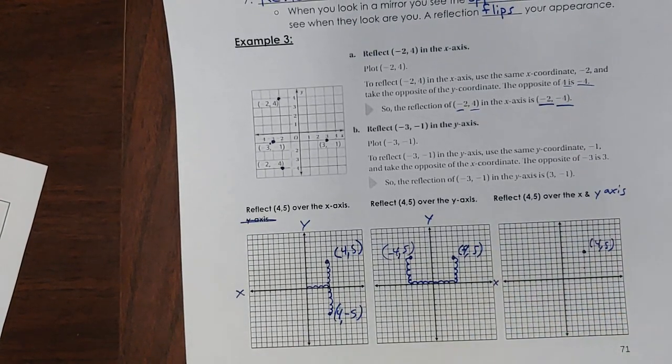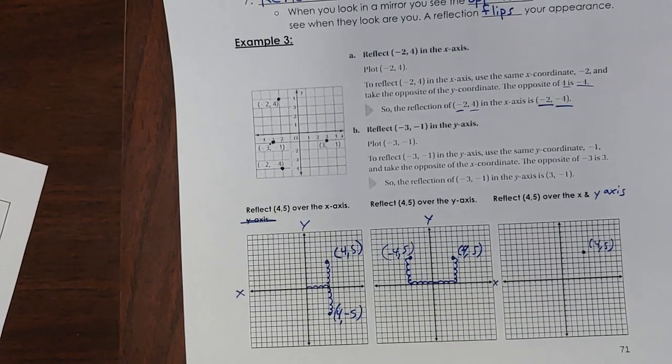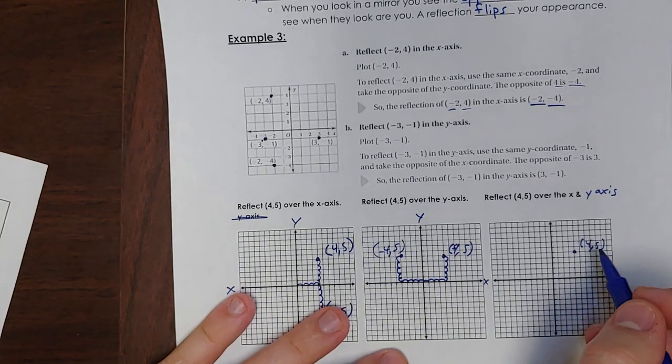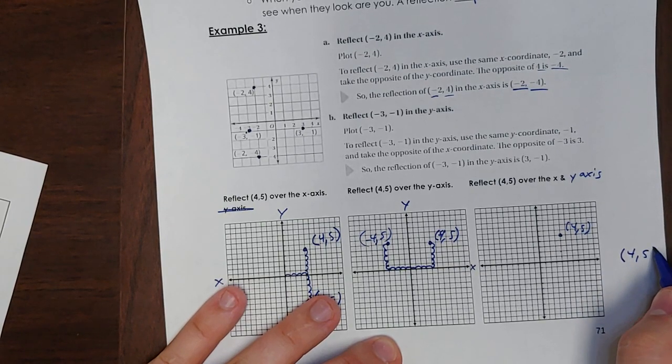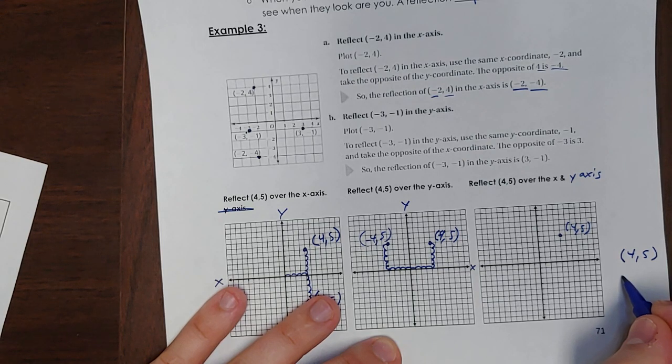So if we're reflecting over the x and the y-axis, guys, which number is going to change? The x or the y or both? Both, yes. So this one was 4, 5. So what's the opposite of 4? -4.